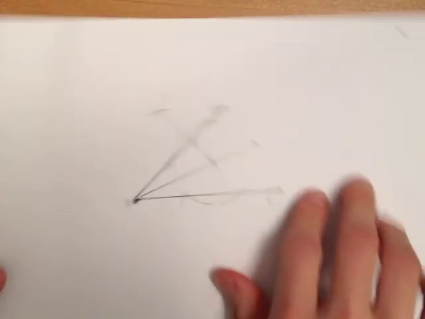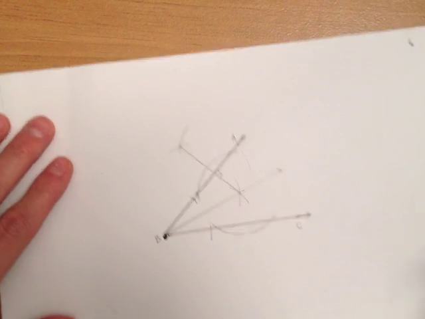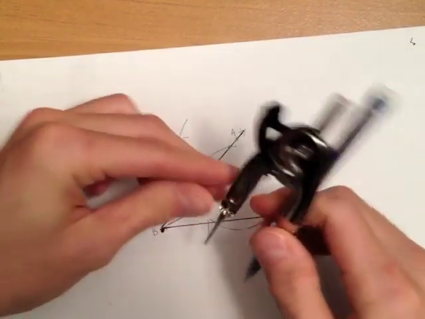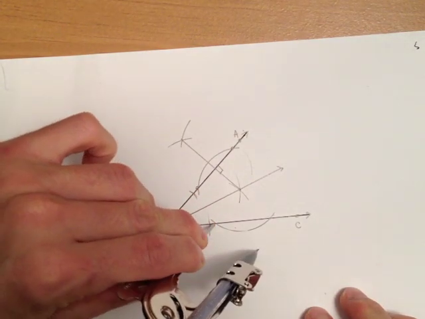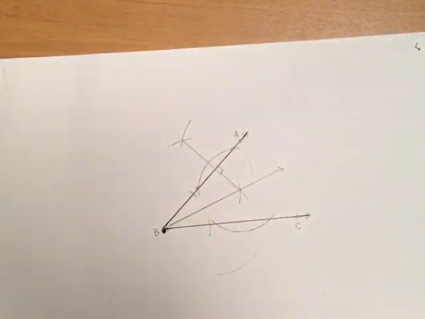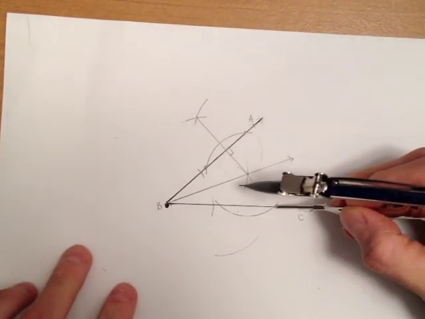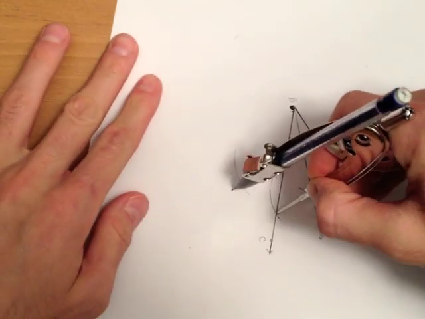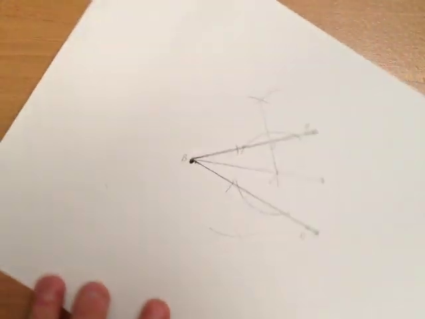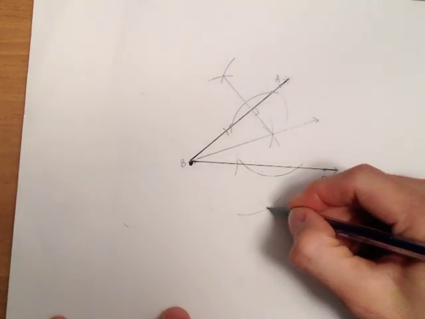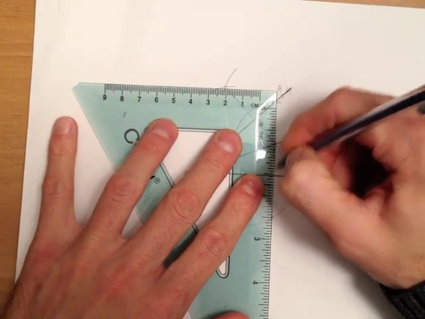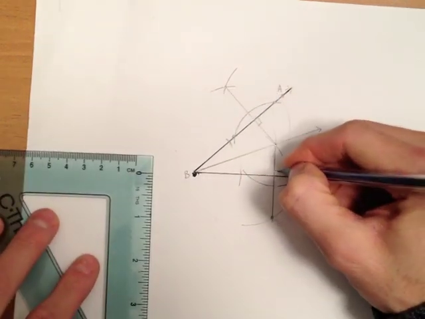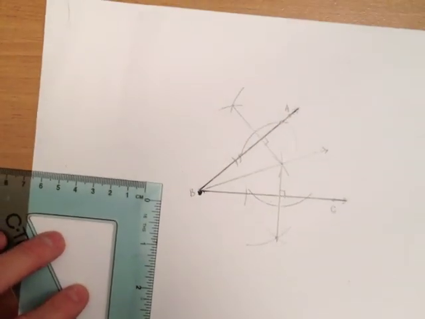I can do the same thing on the other side. I'll show you one more time. Again, I line it up at these two points. Line it up here. I've got a point made now here where those two arcs intersect, and I can connect it with a straight edge. And now this line is perpendicular.